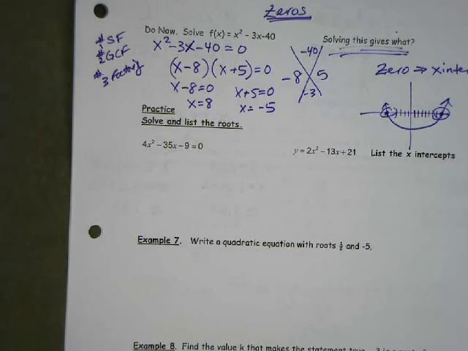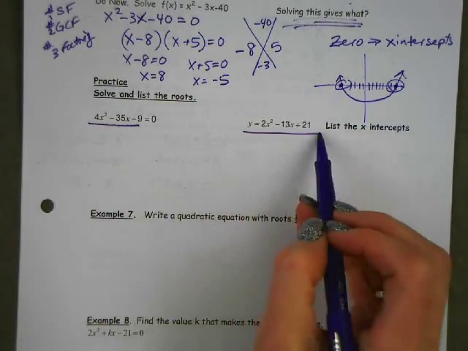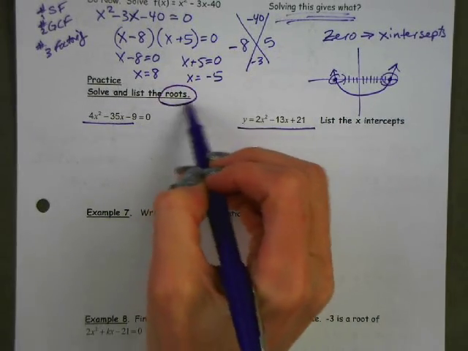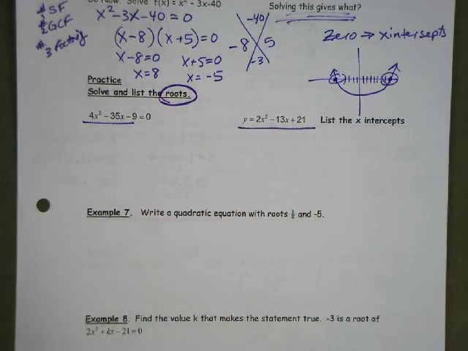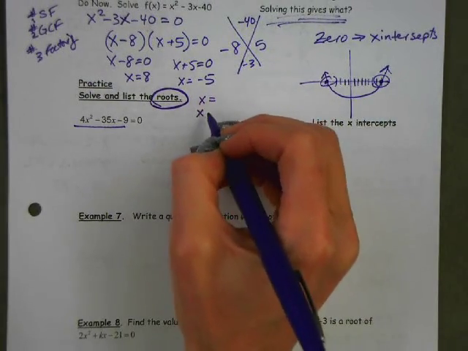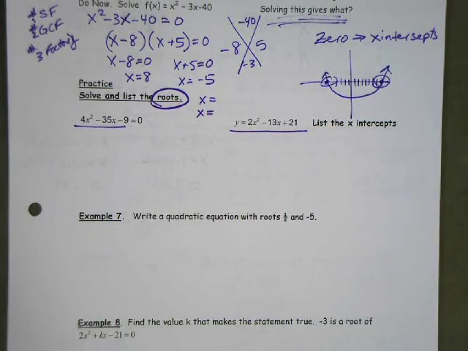Let's practice these two. I want you guys to try these two on your own. Again, you're solving for the roots. Notice how it says solving for the roots. So what is my end solution going to look like? It's going to look like x equals. When it says solve and list the roots, that is what you're looking for. So go ahead and practice those two.